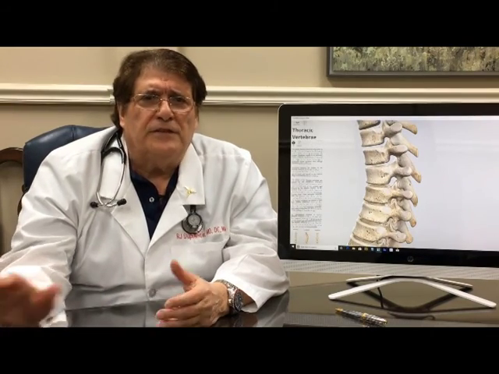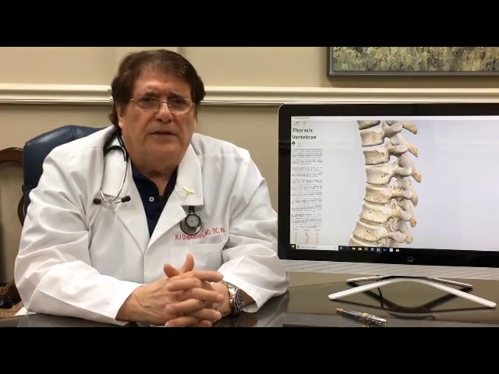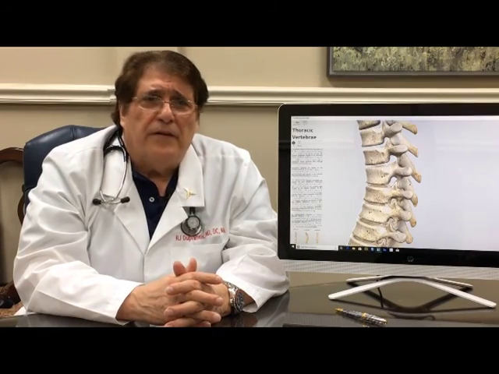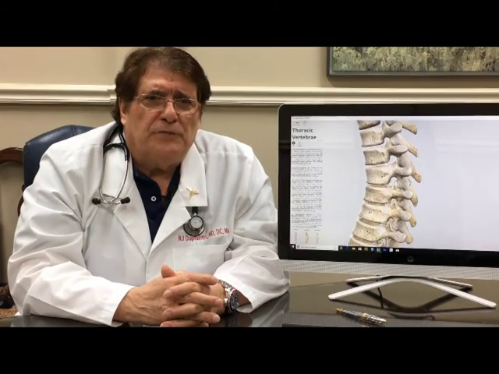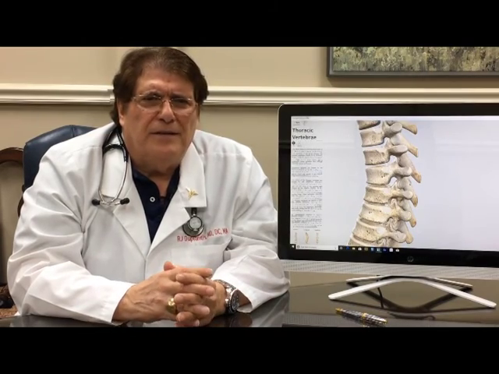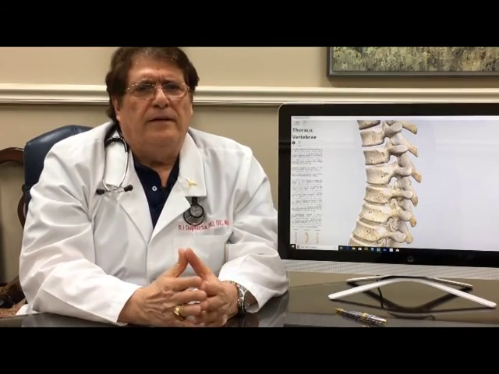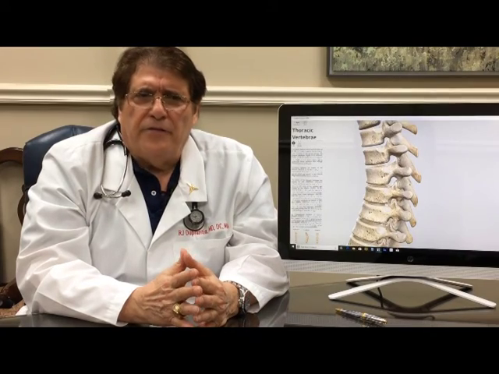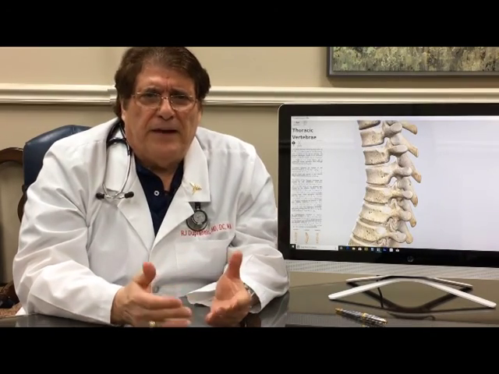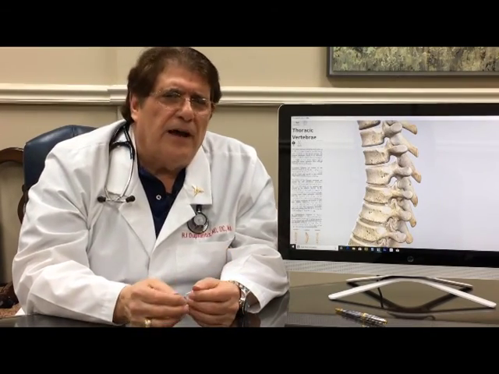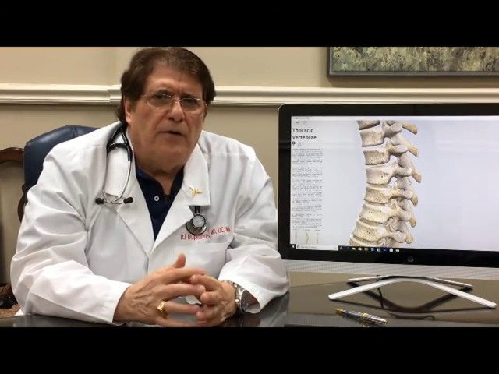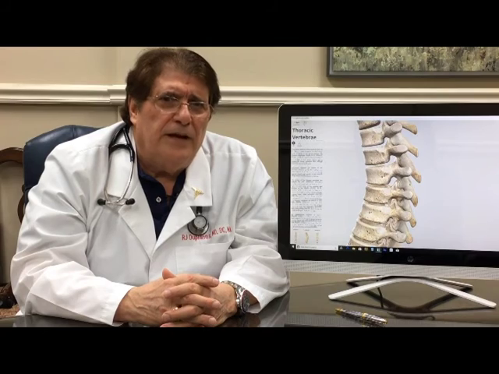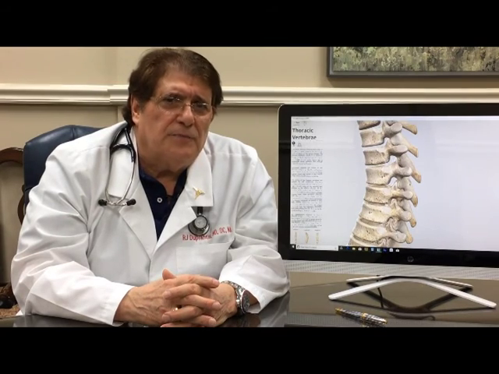Degenerative disc disease is also not a very common finding, believe it or not, when it comes to the thoracic spine, the upper back region, because there's so little movement in the thoracic spine due to the rib cage, so you really don't have a lot of degeneration between each bone of the thoracic spine.